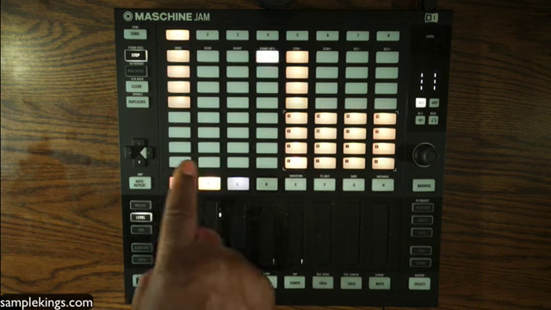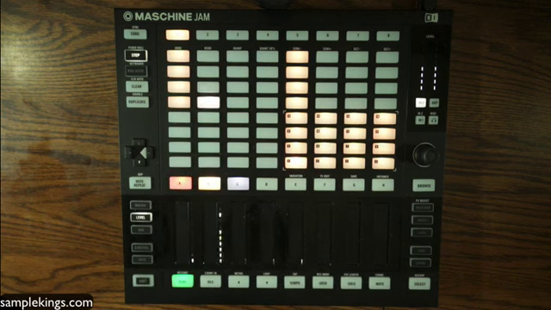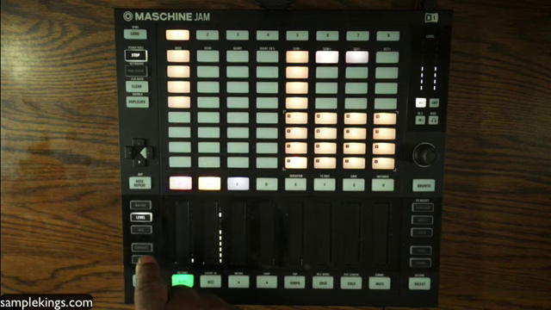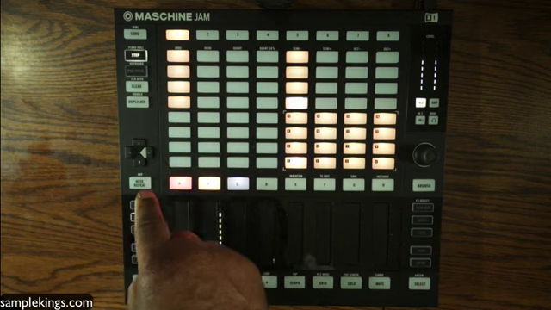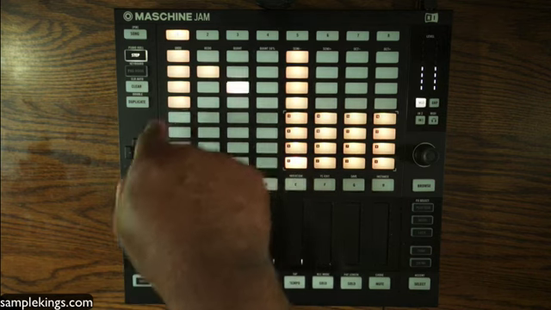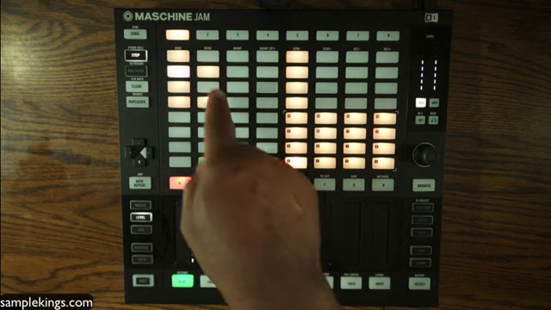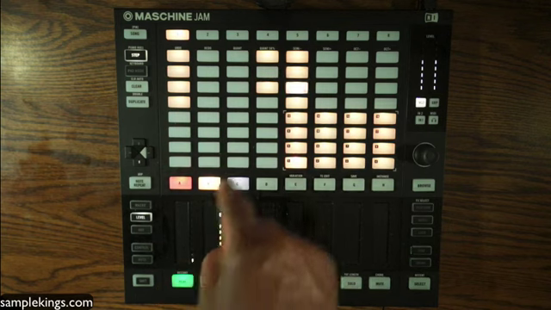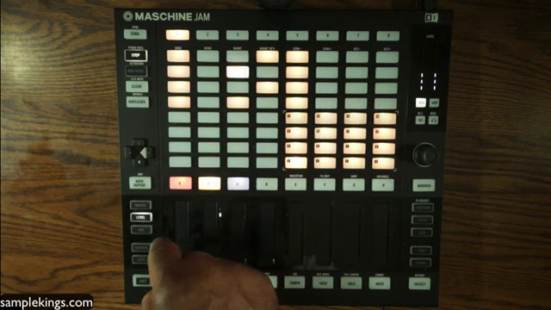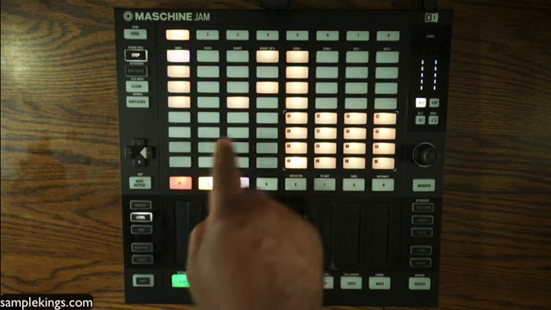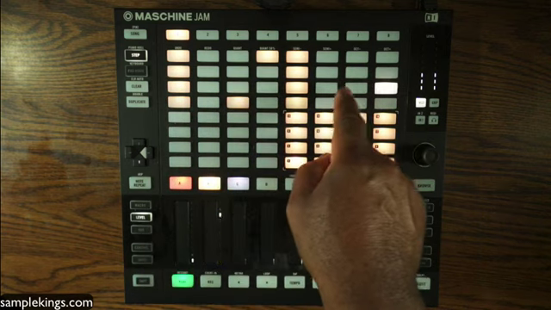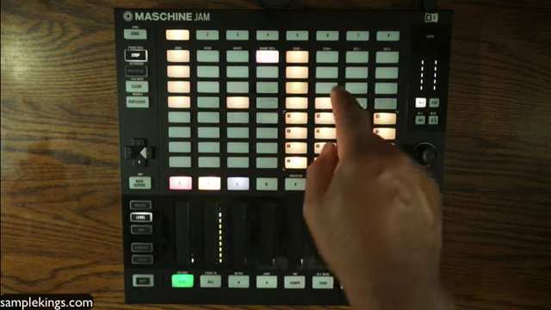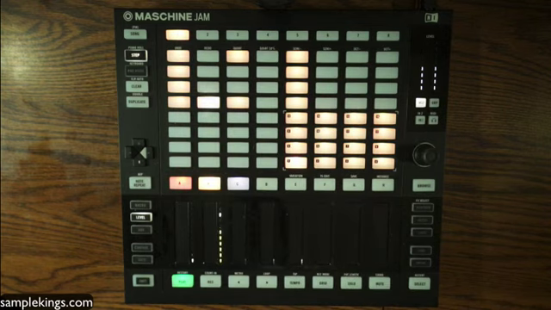So see, I've added some drum sounds, and they're all on the beat there, on the one. See that? I can add more here. I'm just adding beats in where I want to put them in.